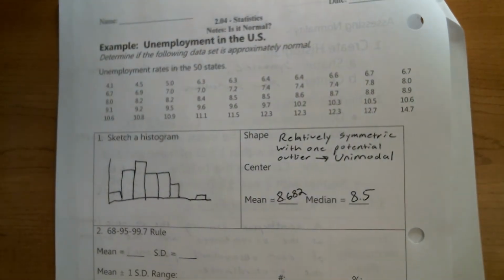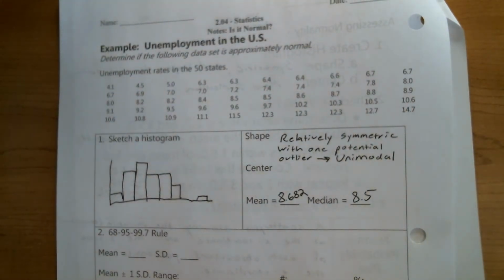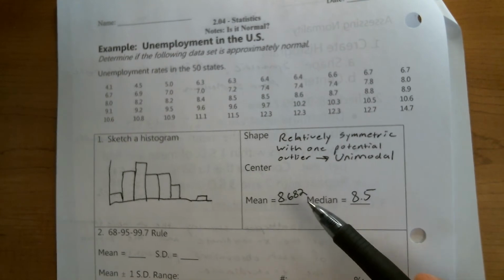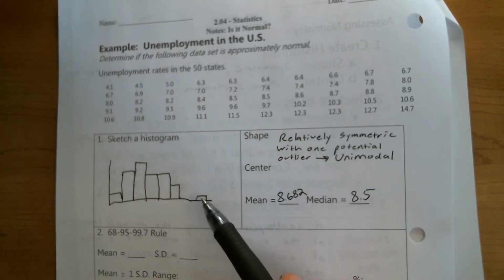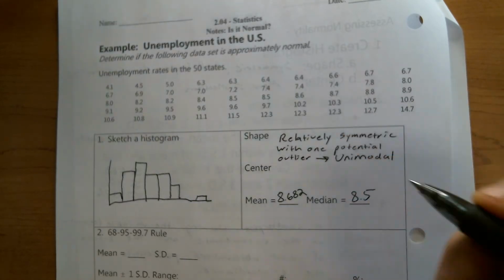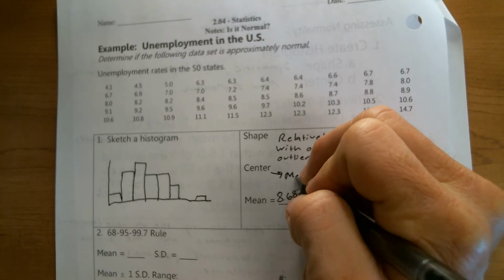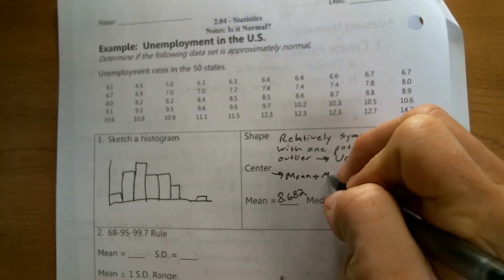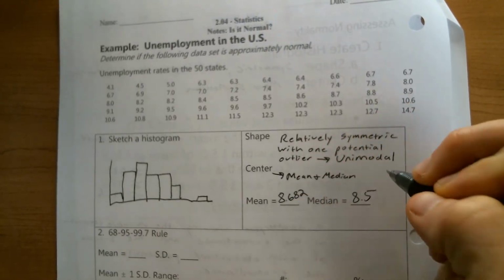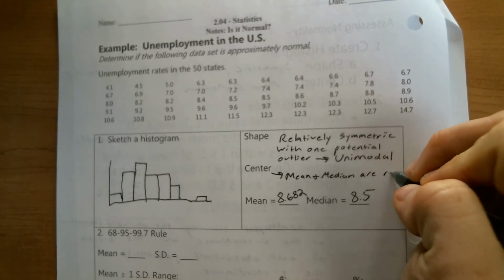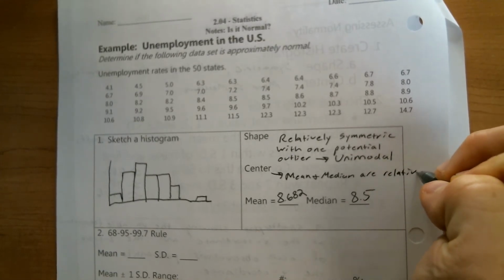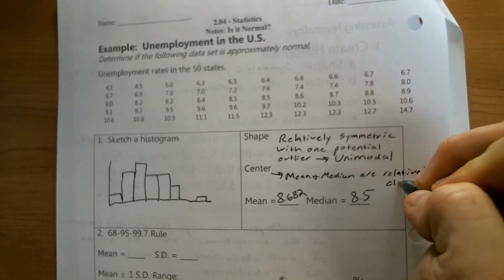So the mean is a little higher, which is not necessarily surprising because we have this observation out there, but the mean and median are relatively close.